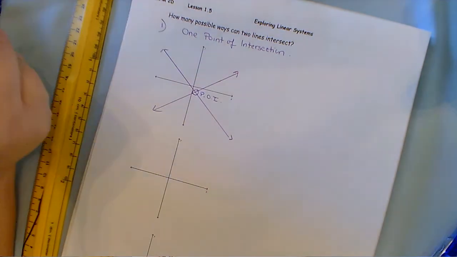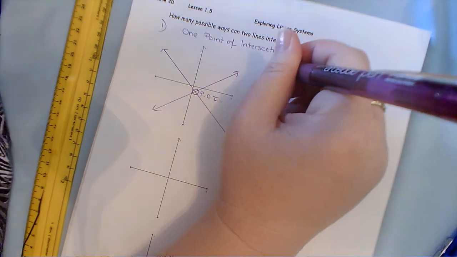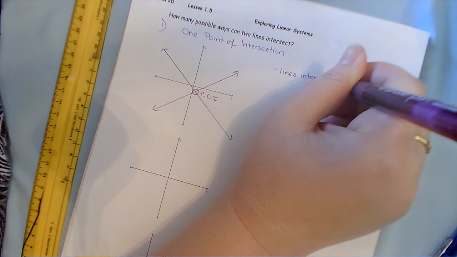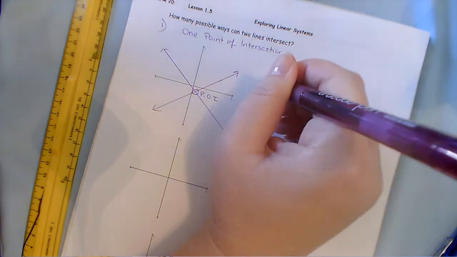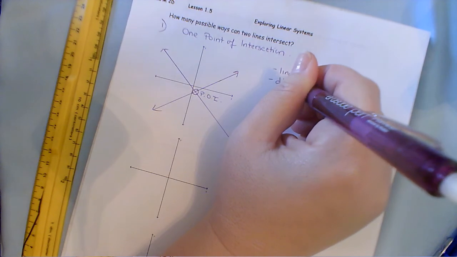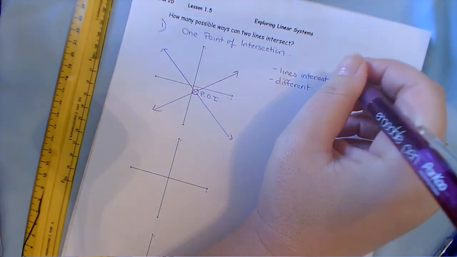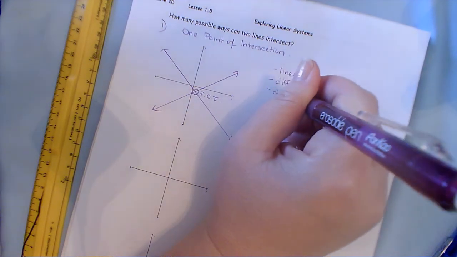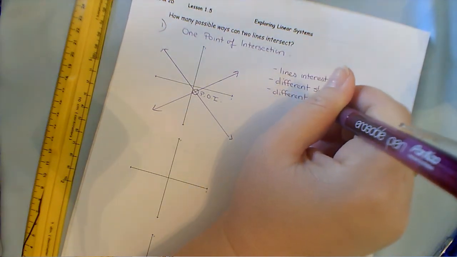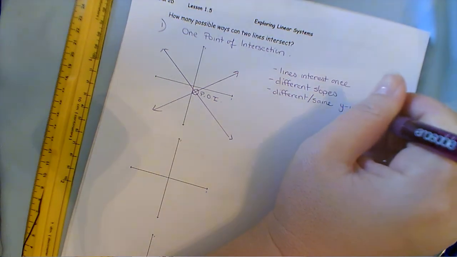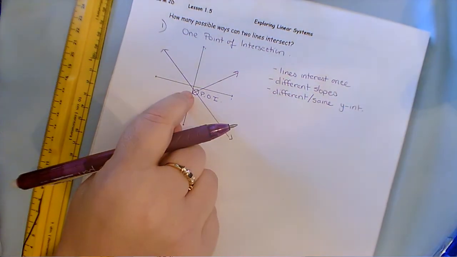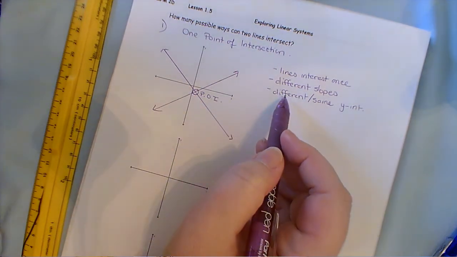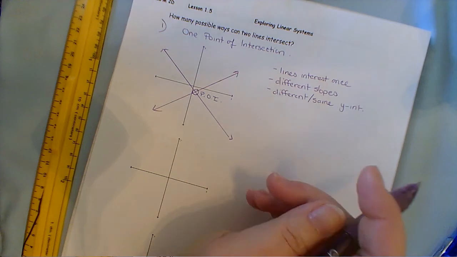Now, how can you tell that you have this situation? So lines intersect once. They have different slopes, right? Totally unrelated, different slopes. They can have the different or same y-intercepts, because the point of intersection could be the y-intercept. That just could be where they touch, so that's why it would match. Most of the time, though, it is different. So different slopes, different y-intercepts most of the time.